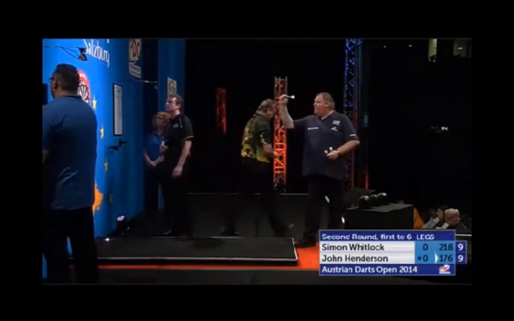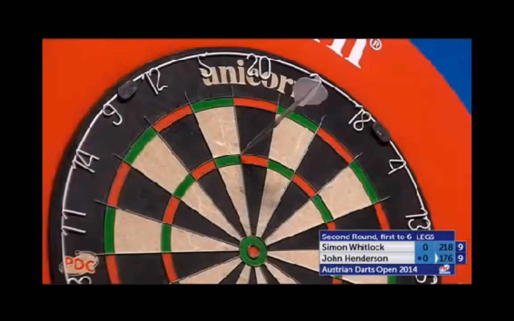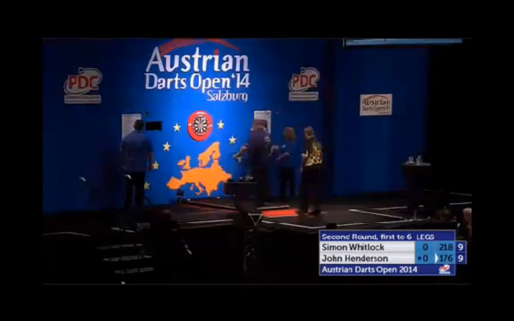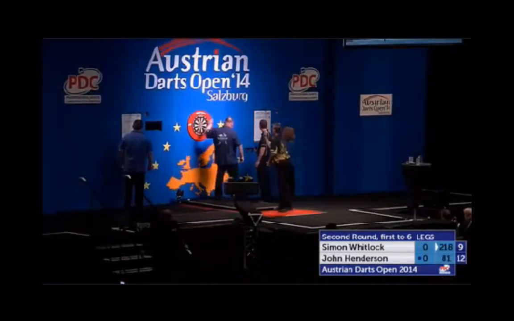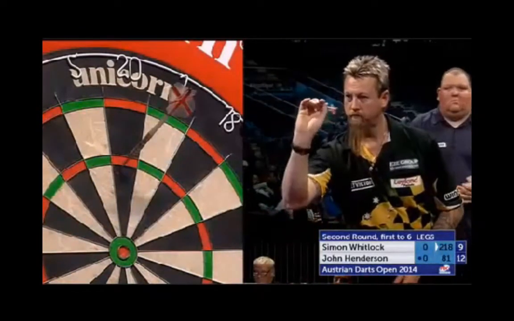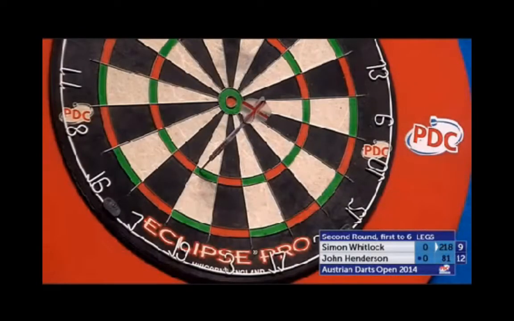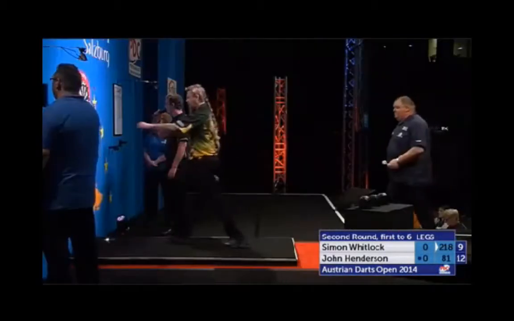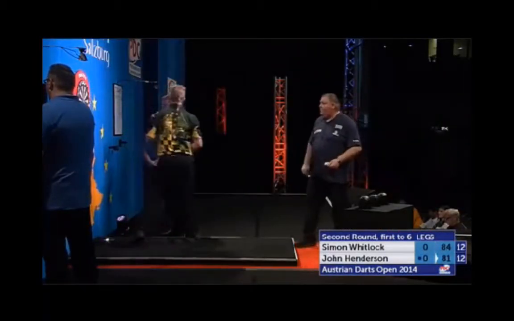Well, John Henderson, although he threw first, has got control in this leg. Doesn't want to slip up, and that's not too bad. All Whitlock can do is put a little bit of pressure on. He knows that Henderson may only get a dart on the bullseye, and pressure he has done.